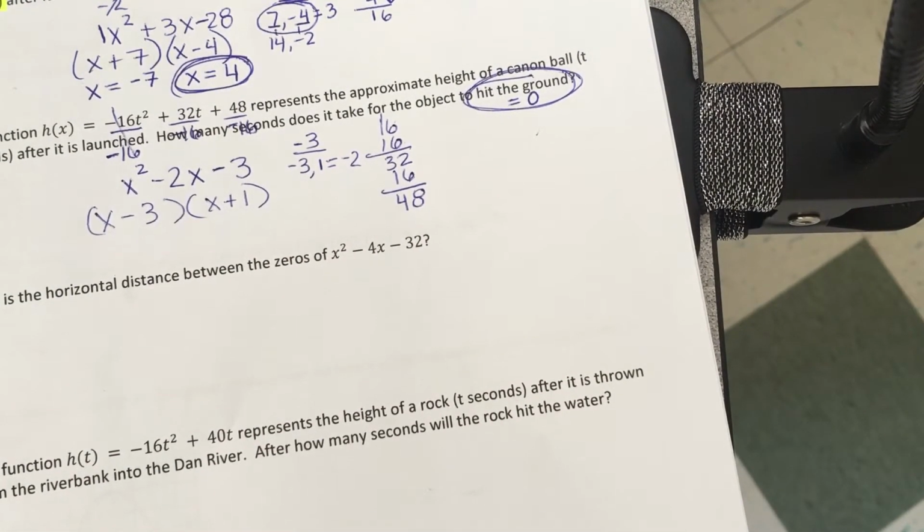And I need to set this one equal to 0. And why am I doing that again? Because it hits the ground. So x equals 3, x equals negative 1.